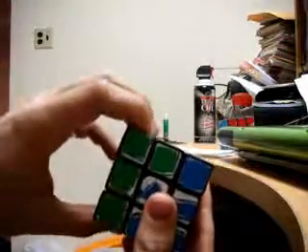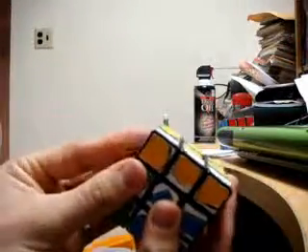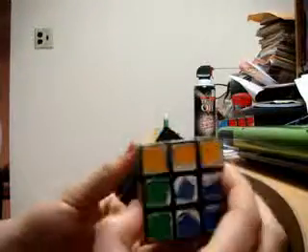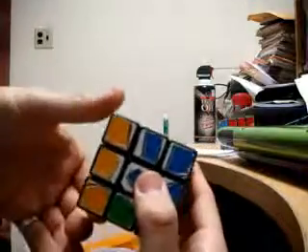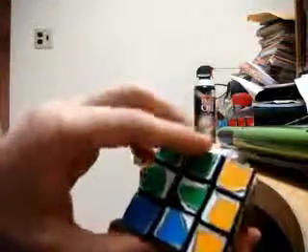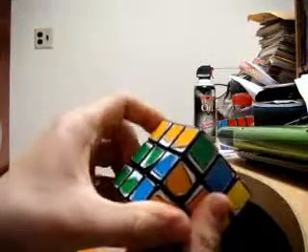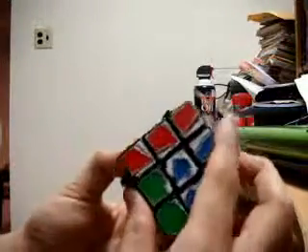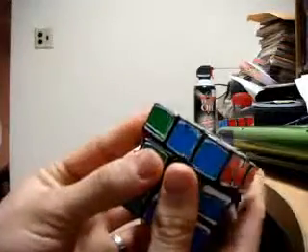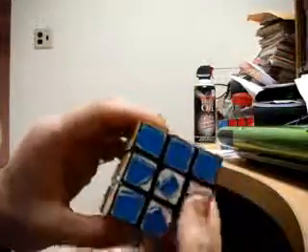So left side 180, top counterclockwise, back face clockwise, front face counterclockwise, left face 180, back counterclockwise, front clockwise, top counterclockwise, and left face 180 degrees.